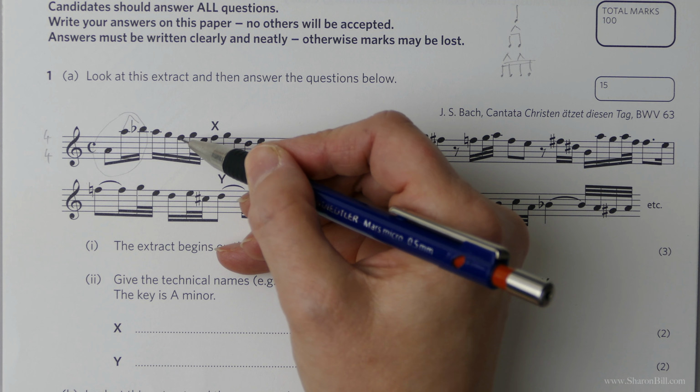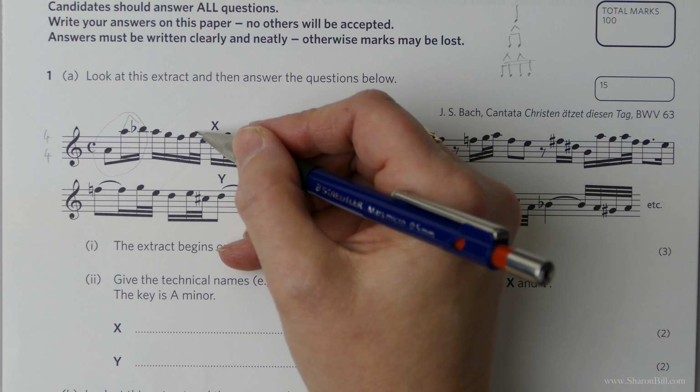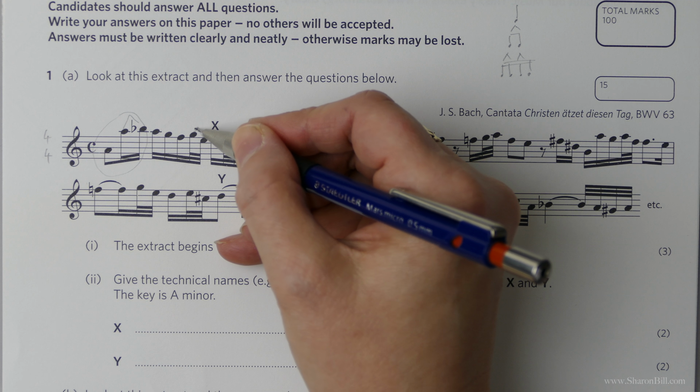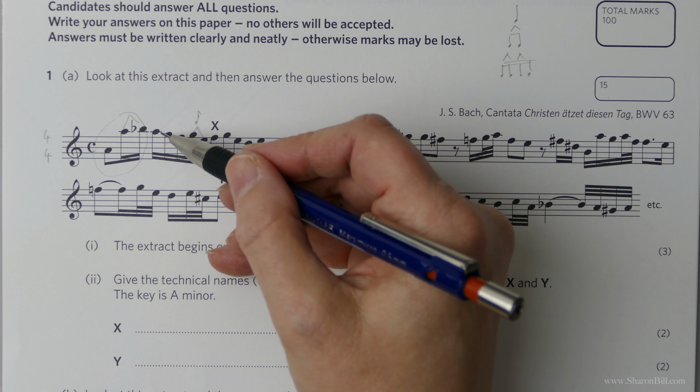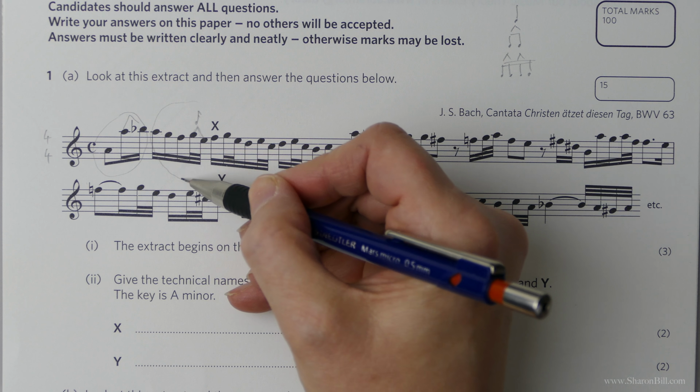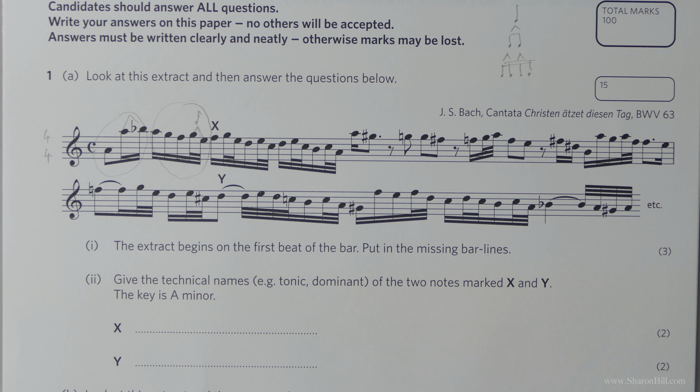So we have 1, 2, 3 semiquavers, 3 16th notes, and then these 2 demi-semis, these 2 32nd notes, give us the equivalent of another. So there's 1, 2, 3, 4 semiquavers, 4 16th notes, there's our second beat.